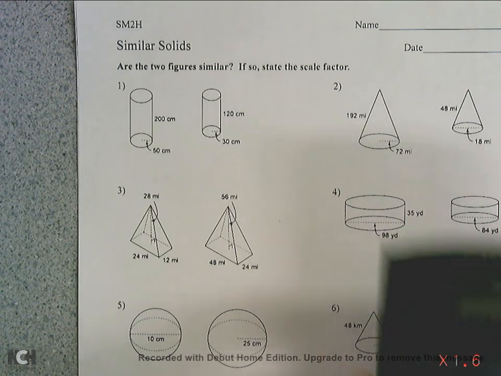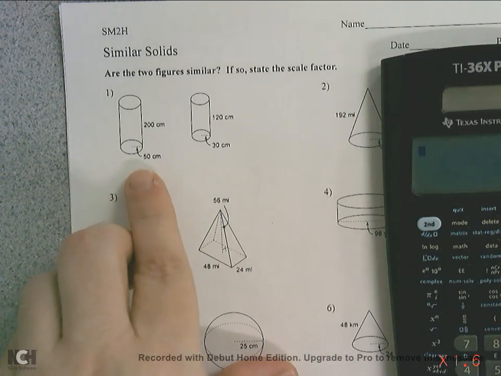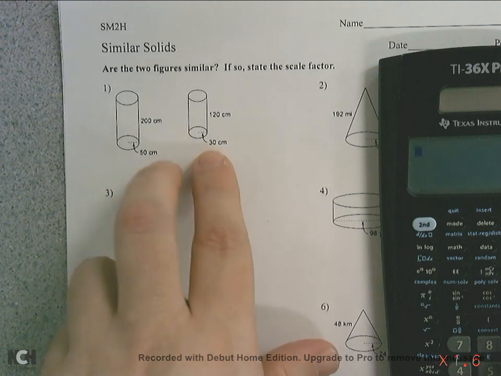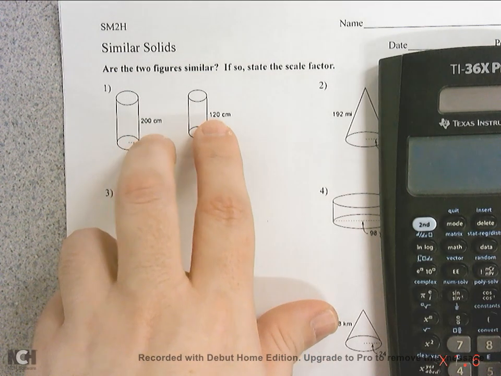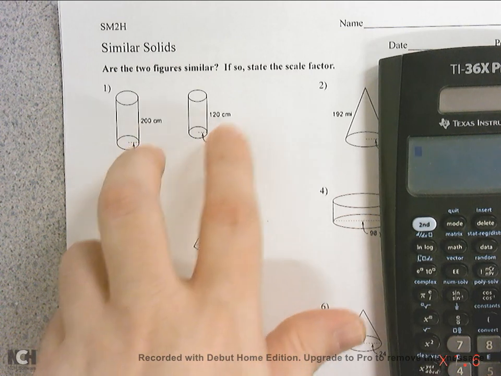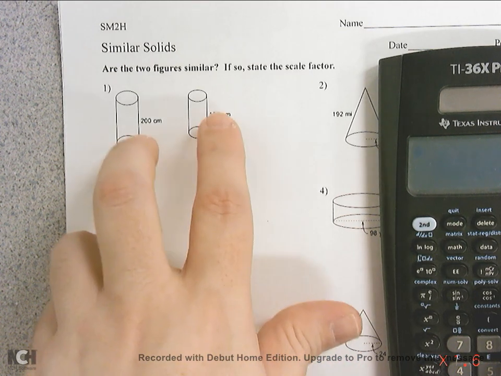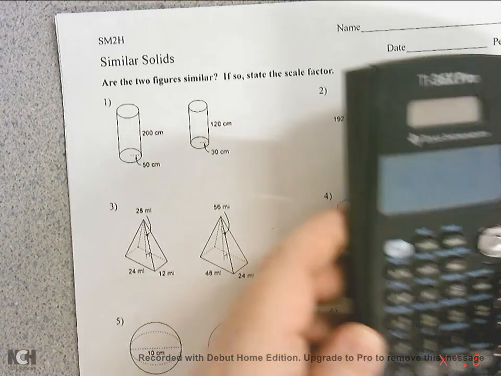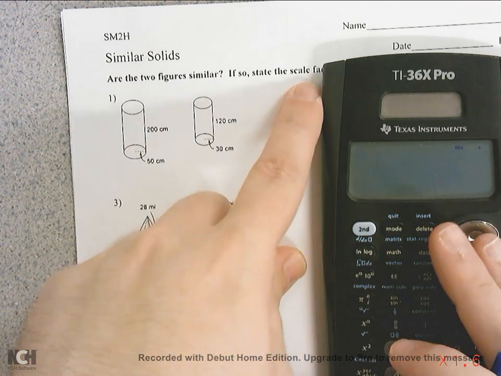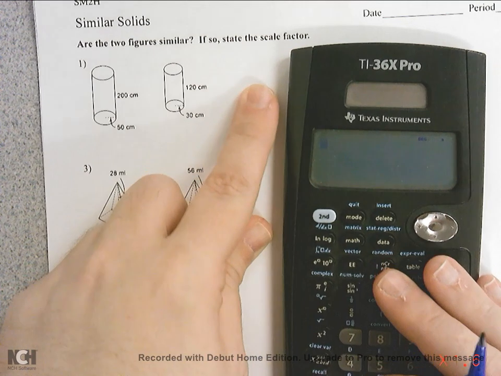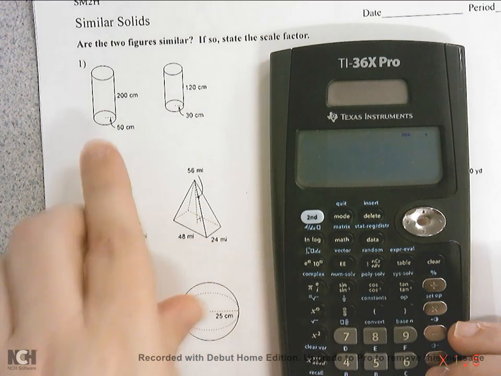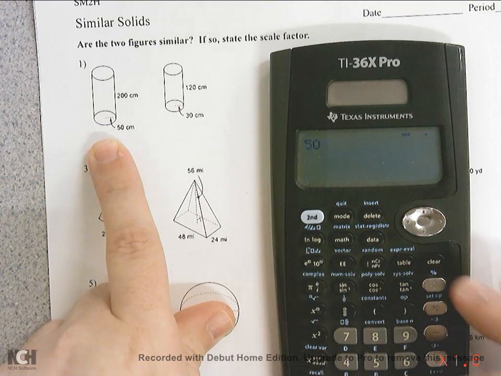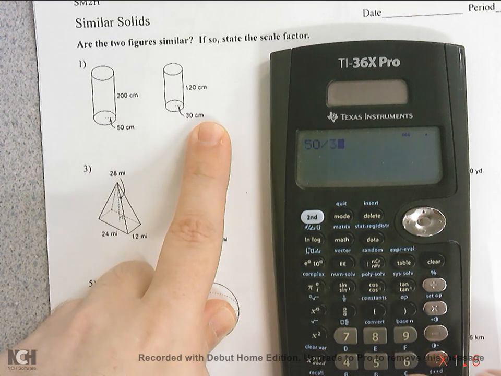So first thing we're going to do is check to see if it is in fact similar. So to see if they're similar, that means that when I divide each measurement, I should get the same scale factor for each one. If I get the same thing, that means these are going to be similar. And if they are similar, I'm going to say what that scale factor is. So I need a calculator for this, so I'm going to start with the radius. I'm going to take the radius of the one on the left, which is 50, divided by the one on the right, which is 30.